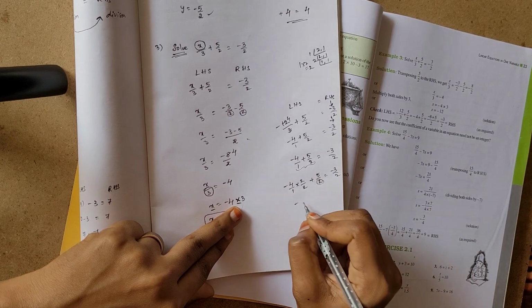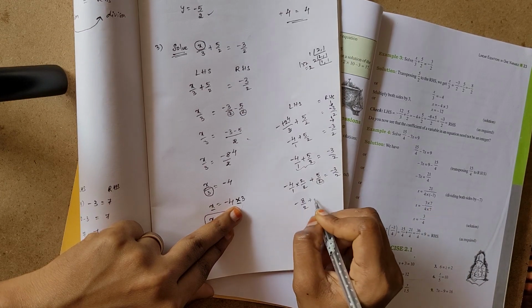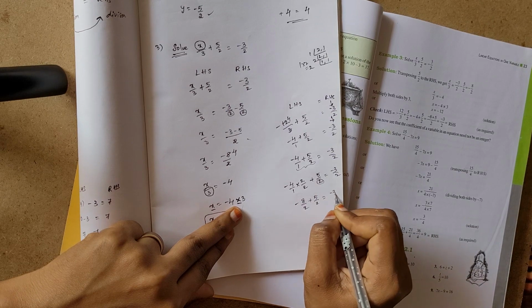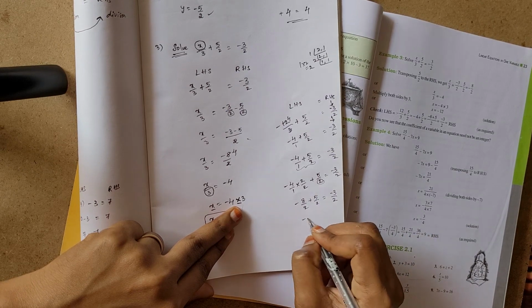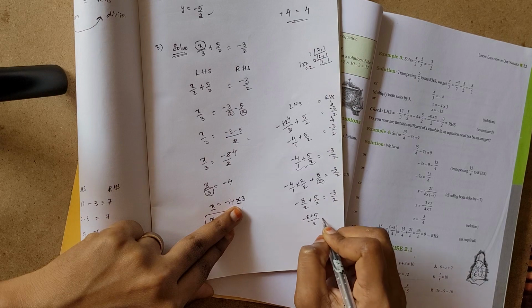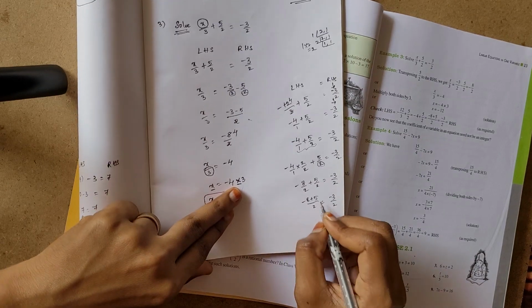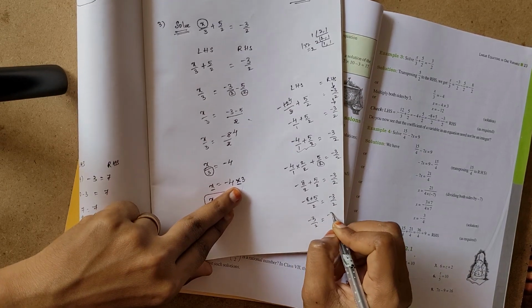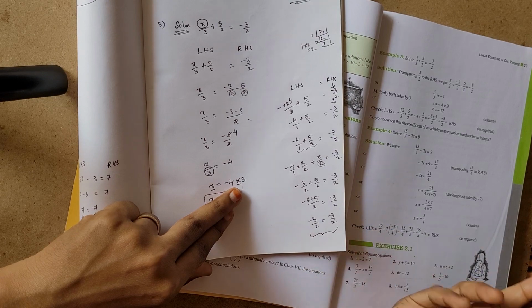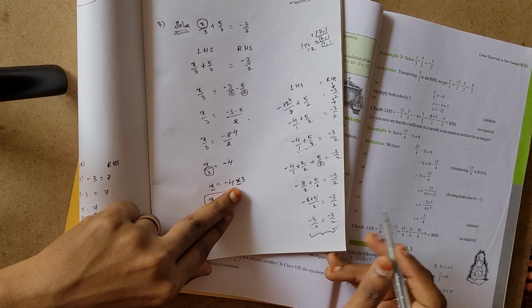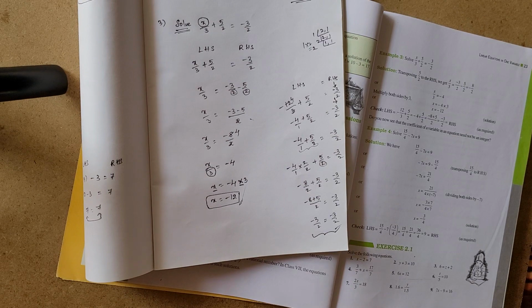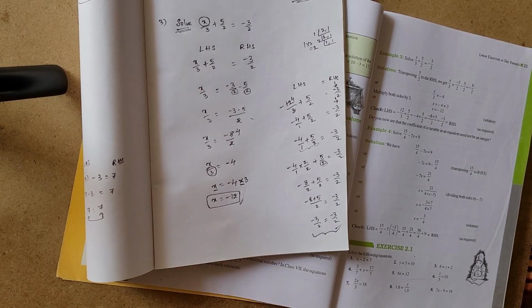So minus 8 by 2 plus 5 by 2 is equal to minus 3 by 2. Minus 8 plus 5 by 2 is equal to minus 3 by 2. Minus 8 plus 5 is minus 3, so minus 3 by 2 is equal to minus 3 by 2. So LHS is equal to RHS, hence proved. So the value we got, minus 12, is right.